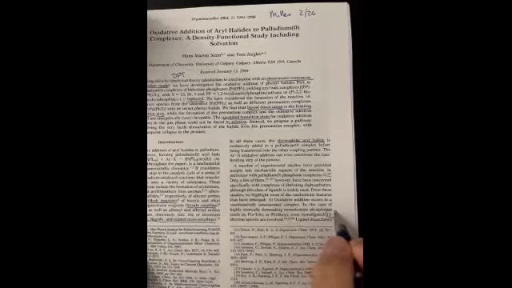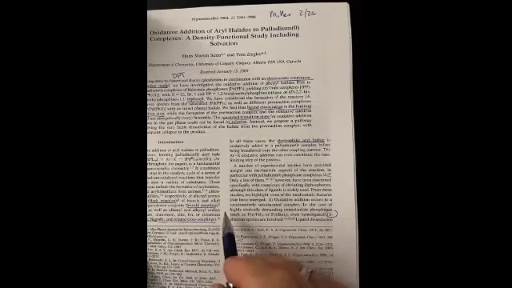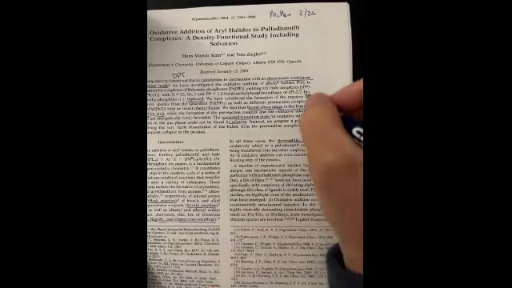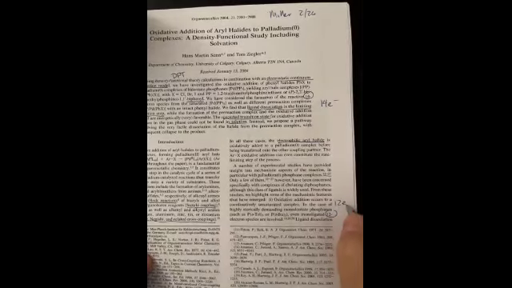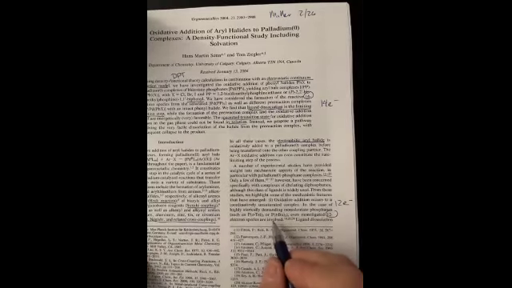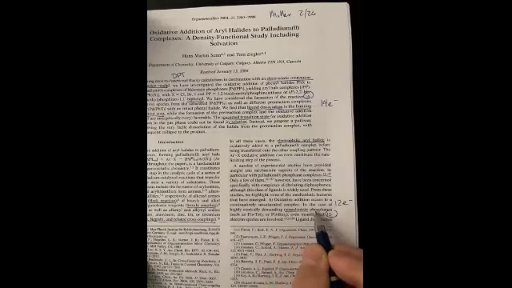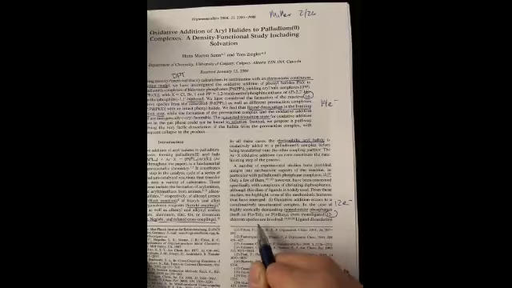All right, so we've got 12 electron species, we've got 14 electron species. And so this is a monodentate phosphane ligand.